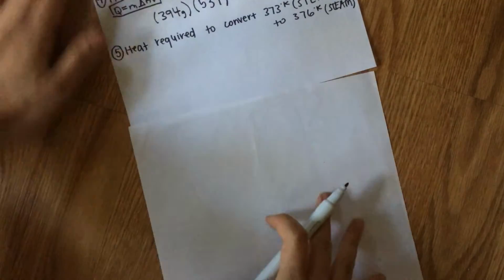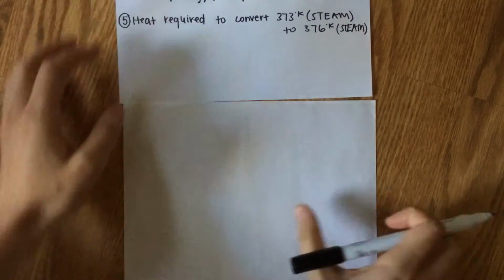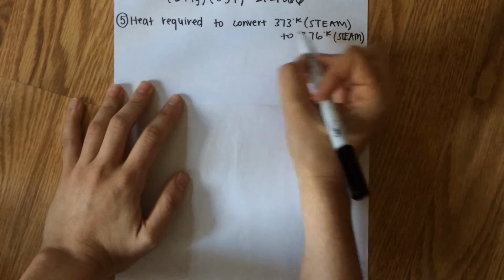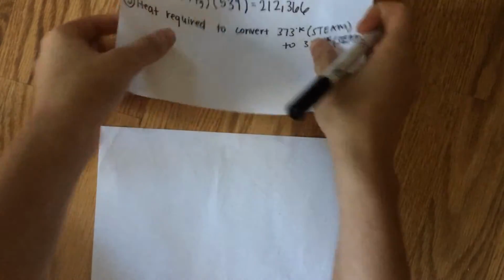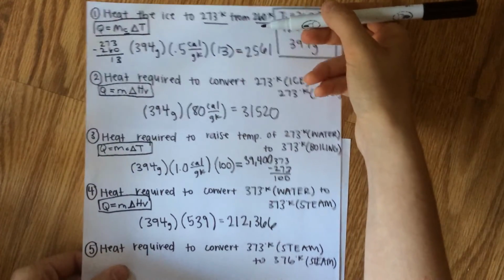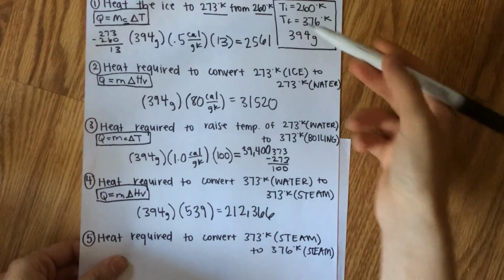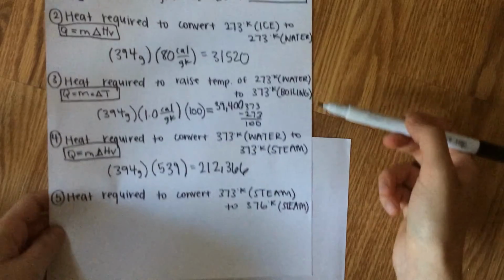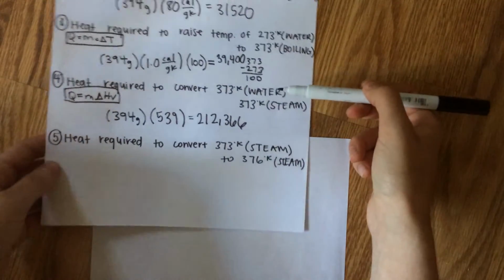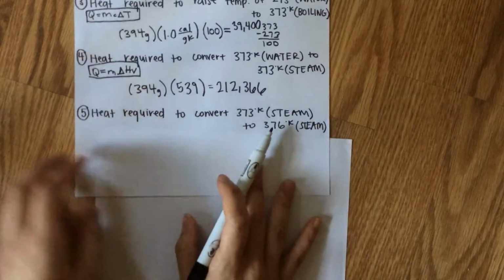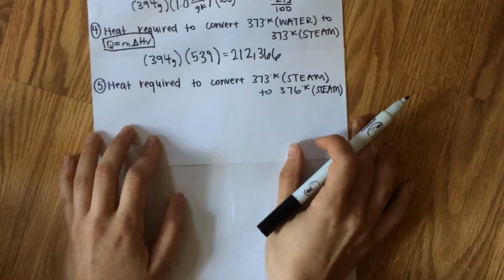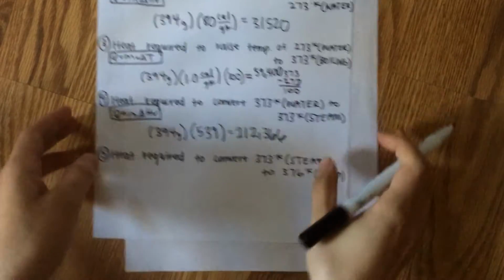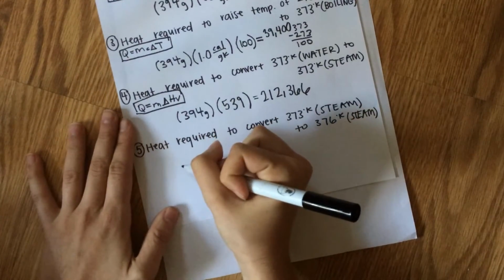so this is our last step. And all we have to do is convert, so we have our steam now. We went all the way from our block of ice. We've changed the temperature of it right here. We converted it from ice to water. We went from water to boiling water to steam. And now we just have to change the temperature of it because our final temperature here says 376 Kelvin. So that's what we are going for.